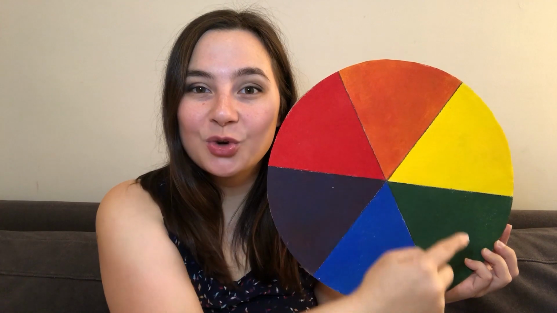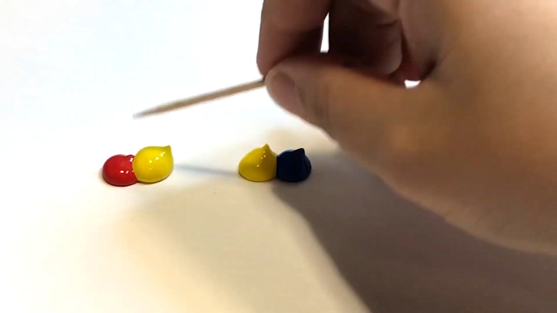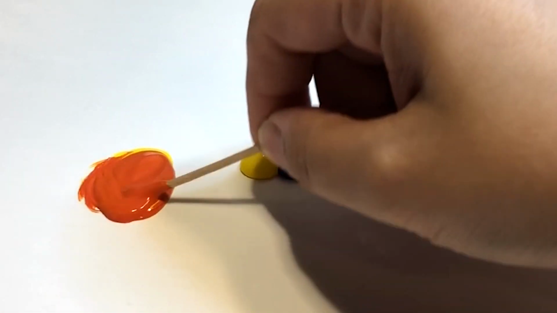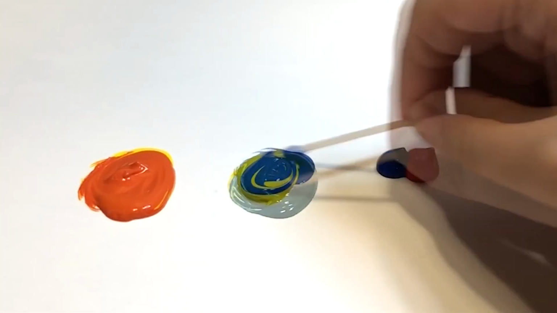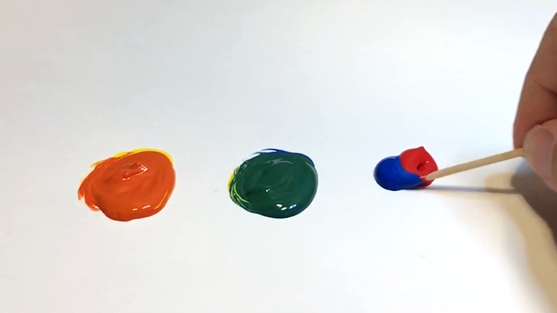These are orange, green, and purple. Mix red and yellow to make orange, yellow and blue for green, and blue and red for purple.